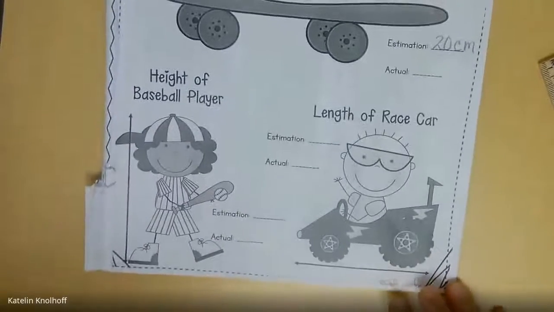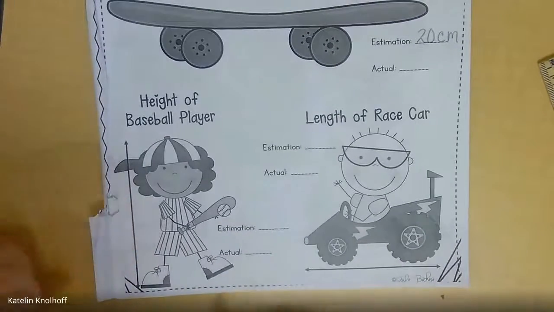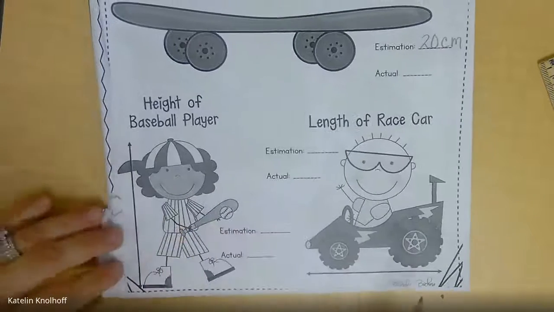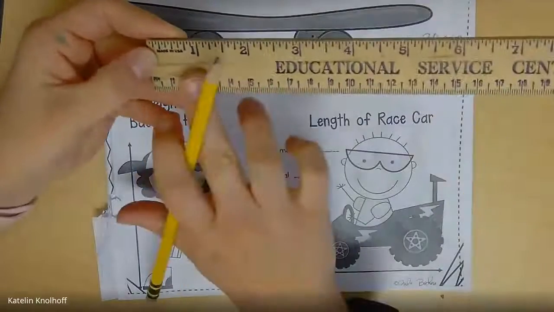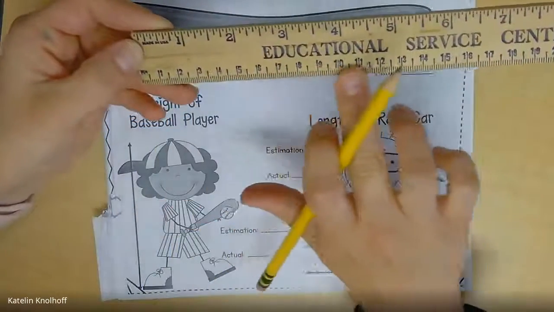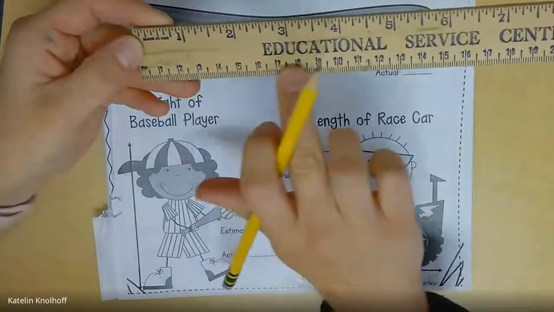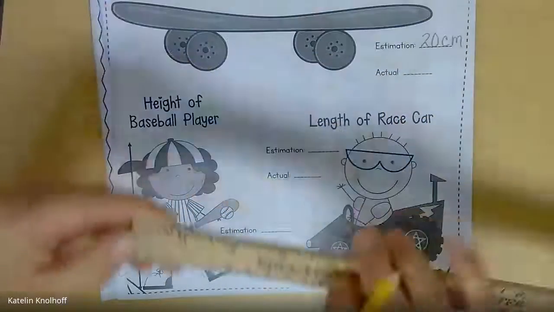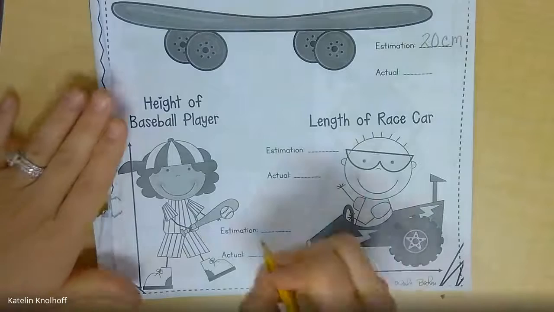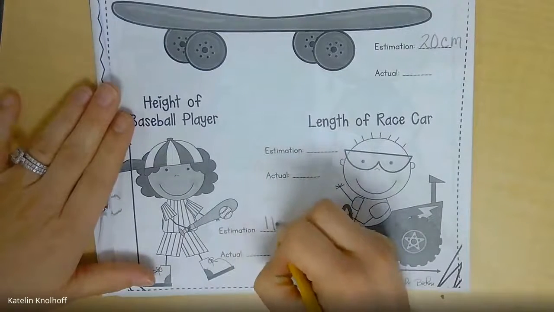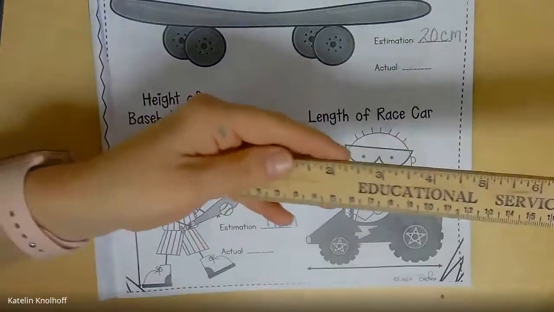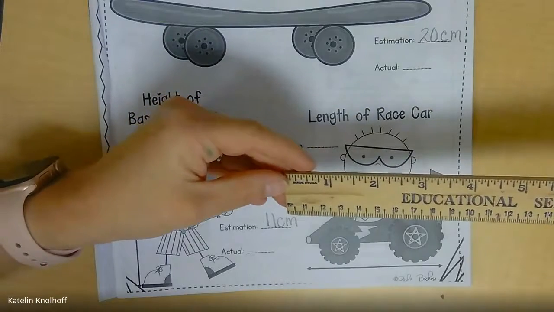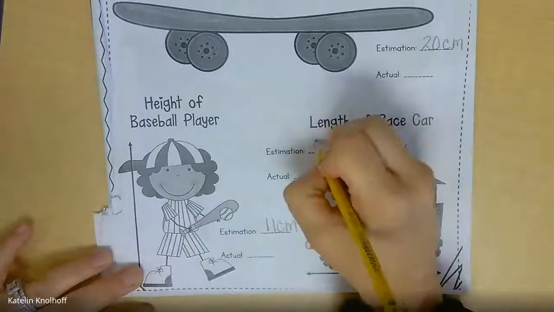Let's go ahead and look at these two. We have this baseball player, and we have our car. Let's look at our baseball player. So again, we're thinking in centimeters, so much smaller than our inches. So I'm going to say I think that she's about 11 centimeters tall. And then if I look at my car, I'm going to think about my centimeters again, and I'm going to guess that the car is about 9 centimeters.